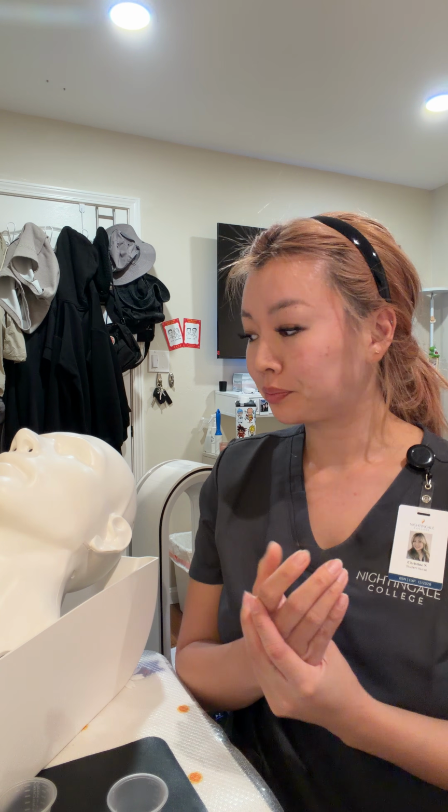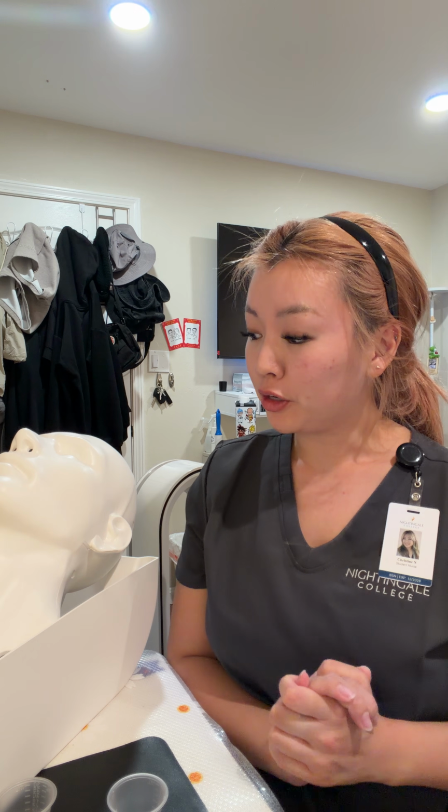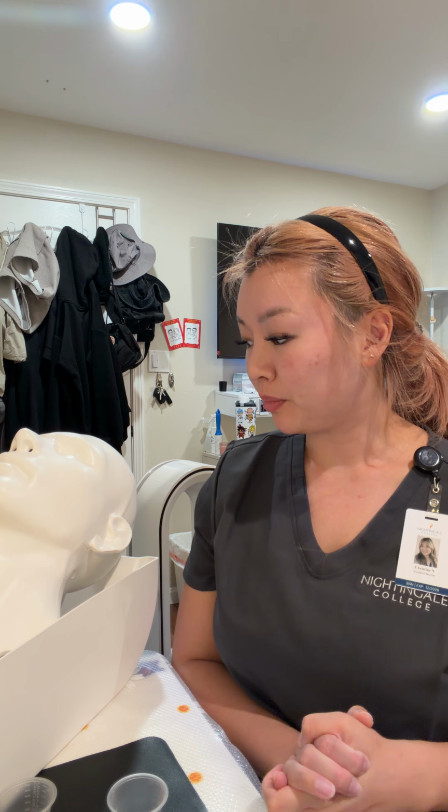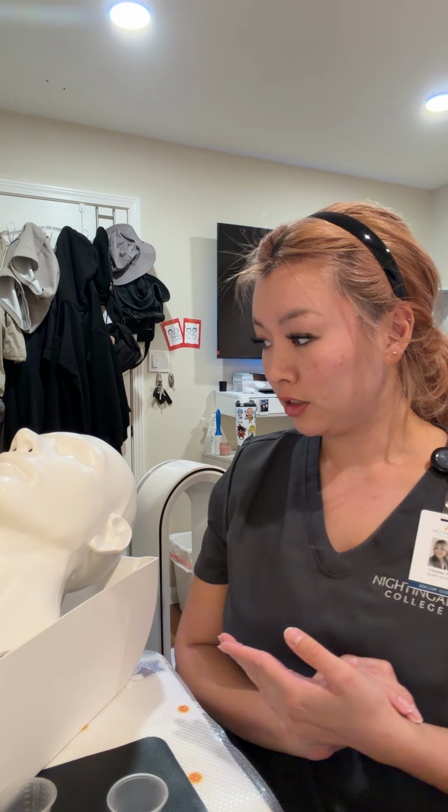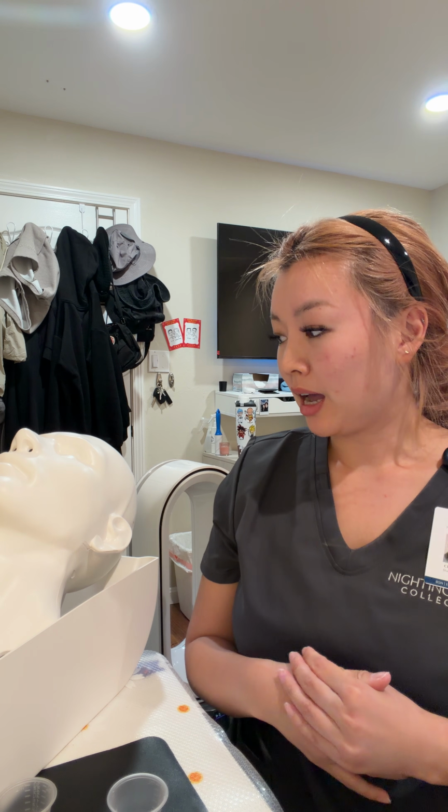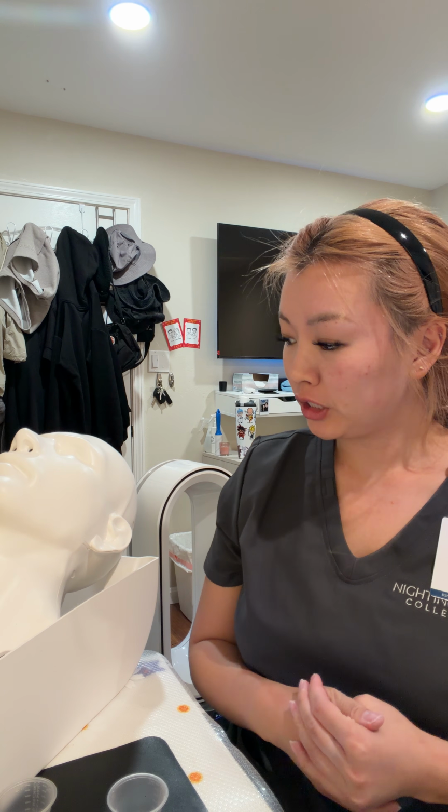perform hand hygiene. Hello there, my name is Christine. I'll be your nurse today. Can I get your first and last name and date of birth? I check the wristband and verify that is the correct patient. Okay, so today I will be administering you some medications. Do you have any allergies?